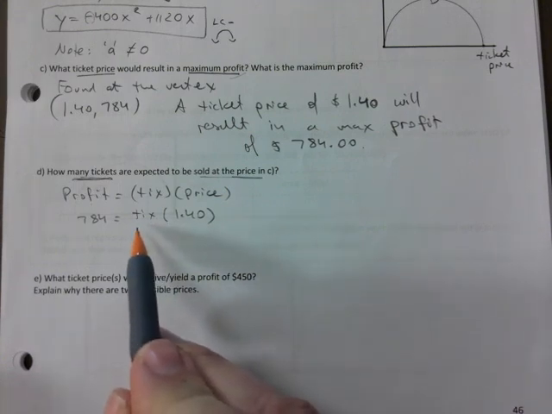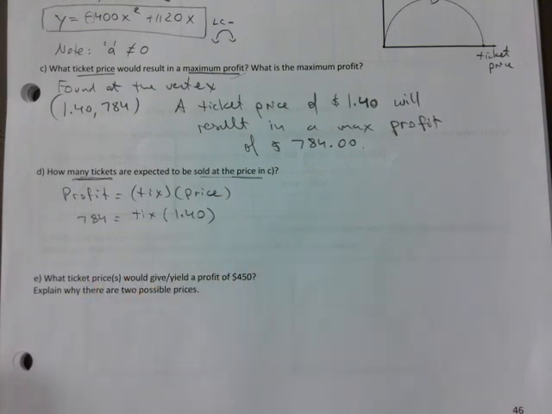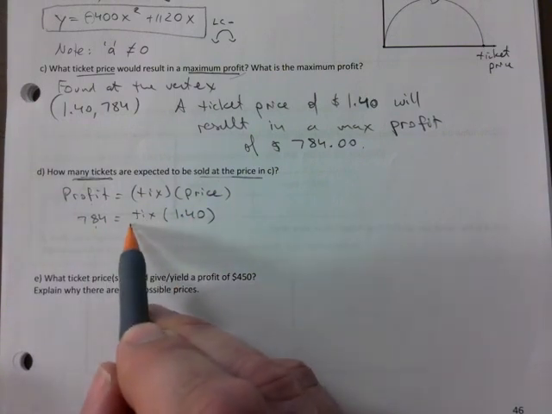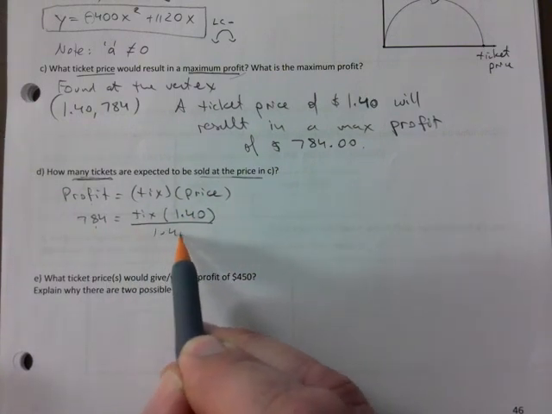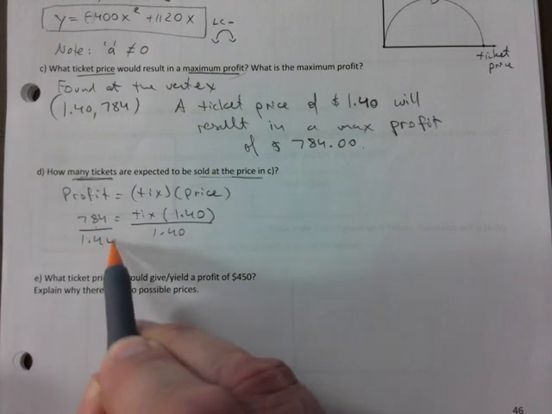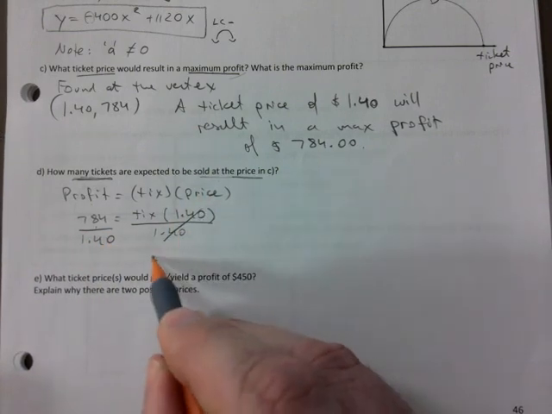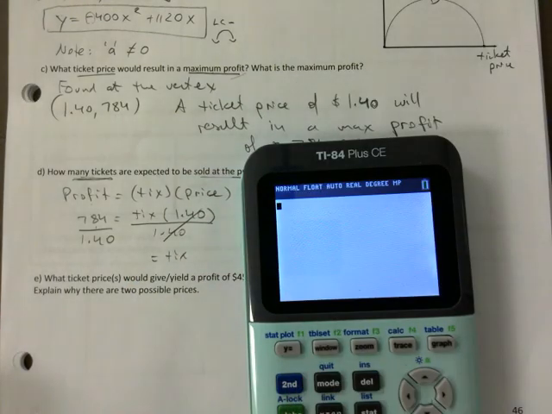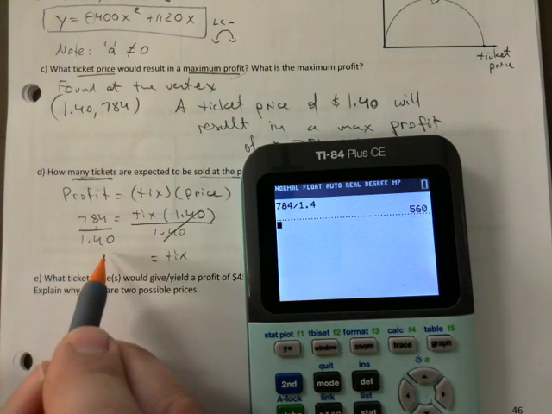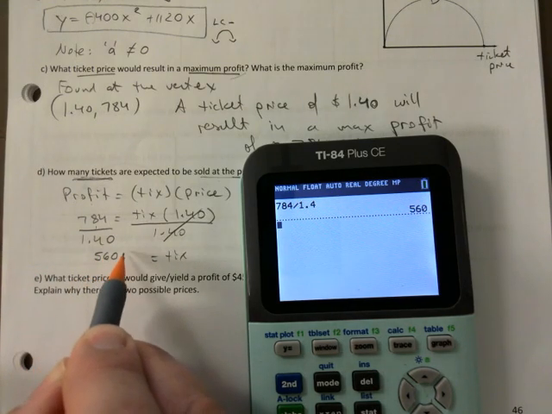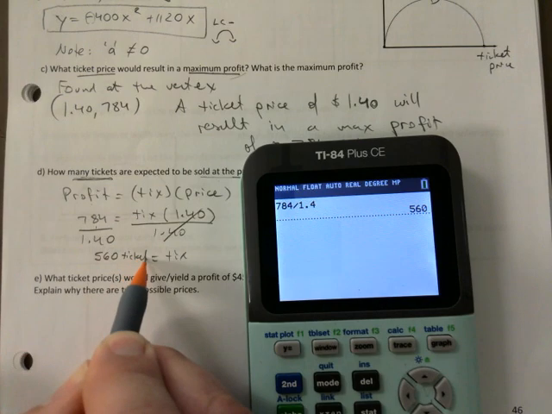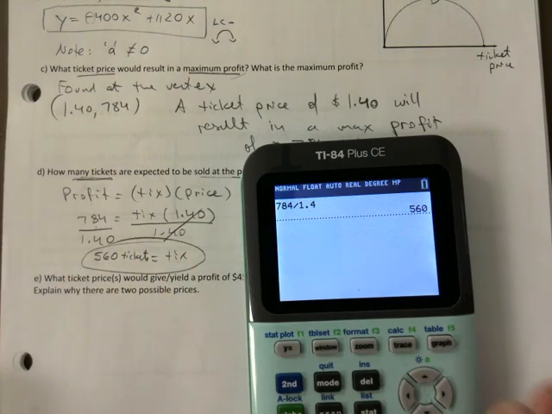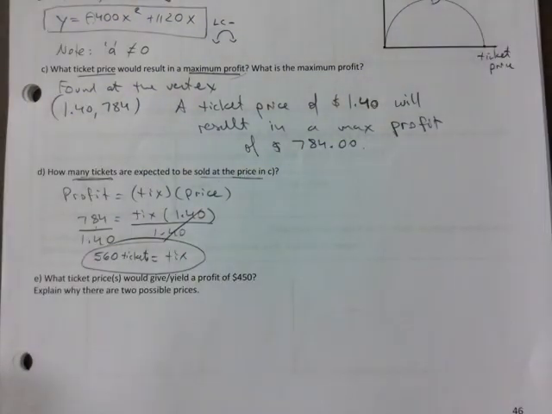So all you have to do, don't use your equation, because your equation is comparing ticket price and profit, not the tickets actually, right? So we just divide both by $1.40. And so tickets, this will probably give me a decimal. That's okay. I'm almost done. Oh, that's a round number. 560 tickets. If it had been a decimal, you round, right?